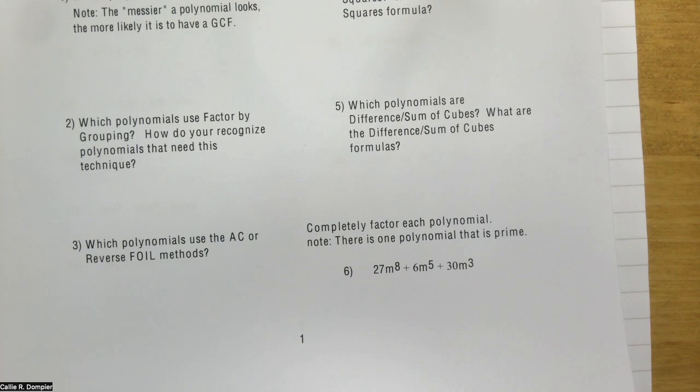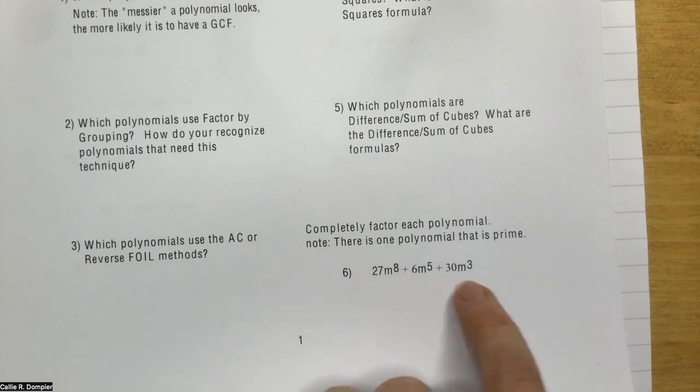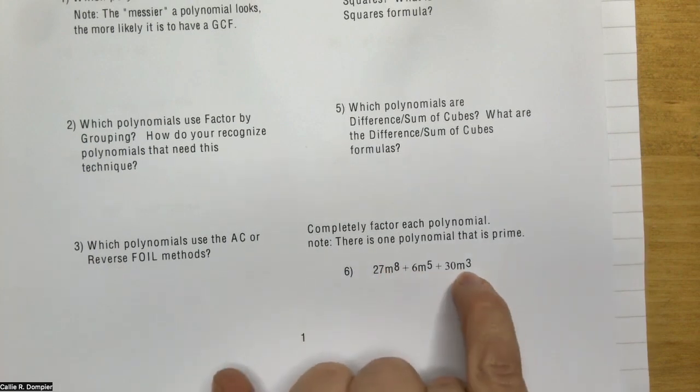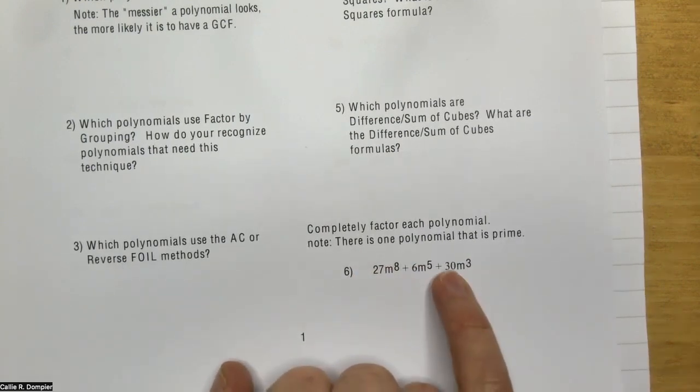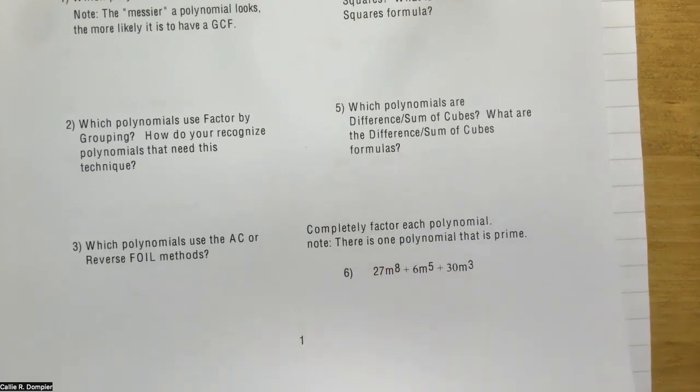Well, is there a term that I can divide each of these terms by, thus making each of the terms smaller, right? So here we see the number 27, we see the number 6, and we see the number 30. If I think about that, I'm thinking those are all multiples of 3, right? So I could probably divide out a 3 from 27, 6, and 30.